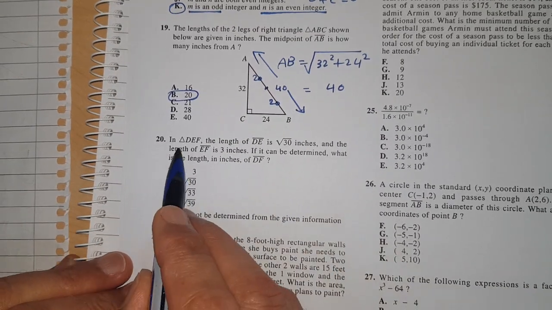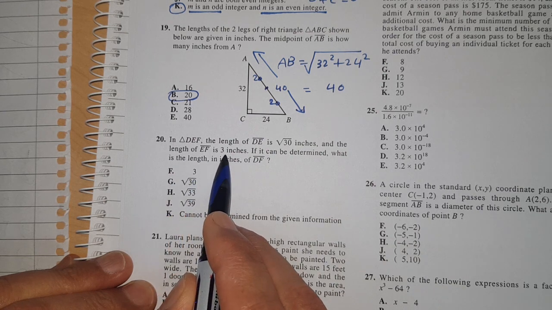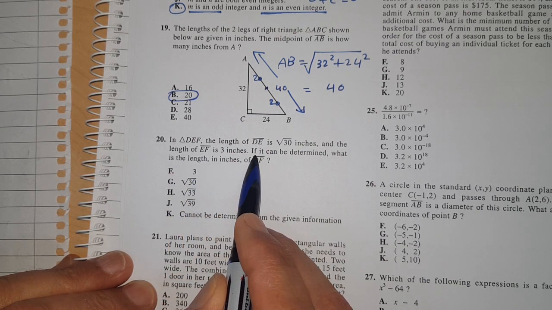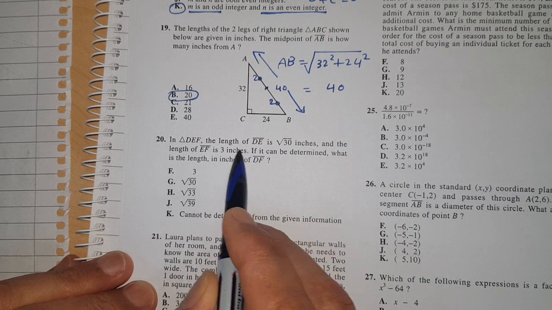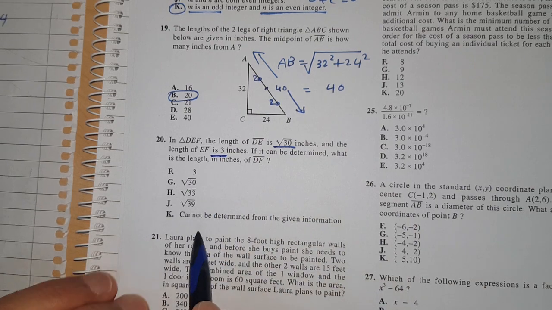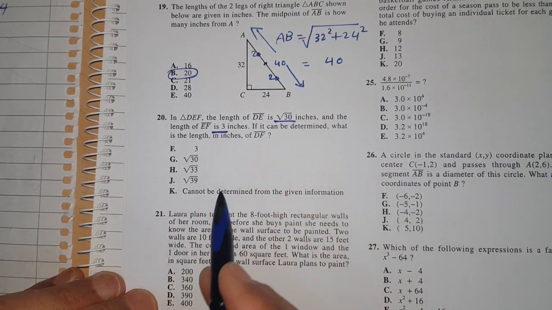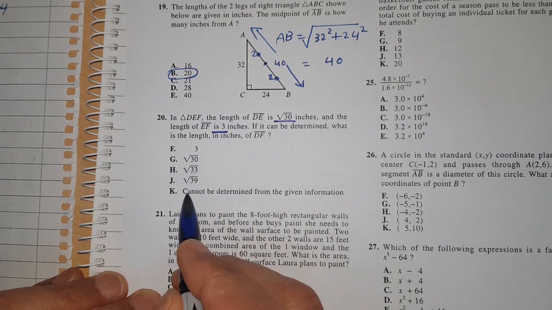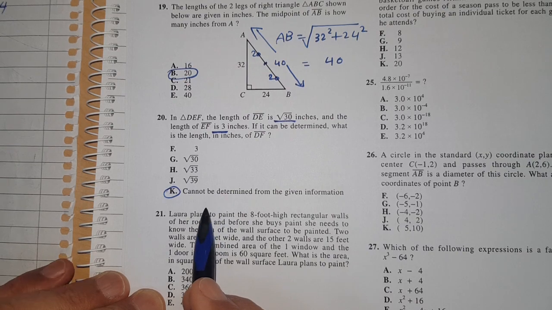Okay. In a triangle DEF, the length of DE equals this, and the length of EF equals this. Can the length of the third side in inches be determined? Here you are given two pieces of information about the triangle. You cannot solve any triangle with only two pieces of information. Never. You have an infinite number of triangles you can draw. So you cannot determine the length of the third side from only these two given pieces of information.